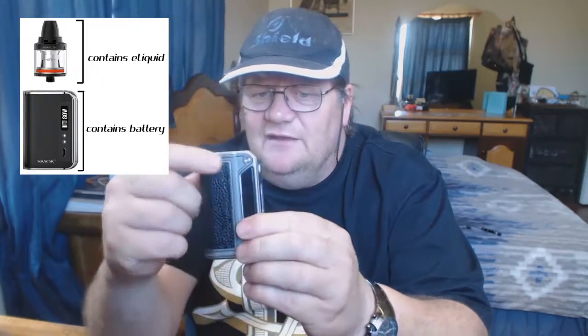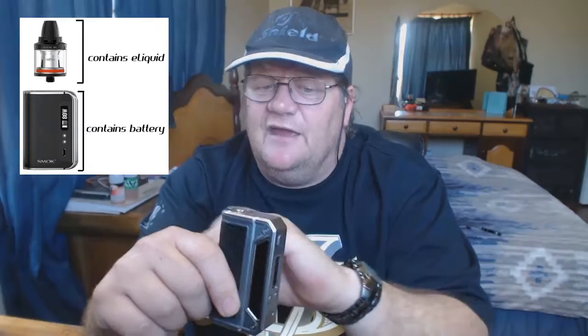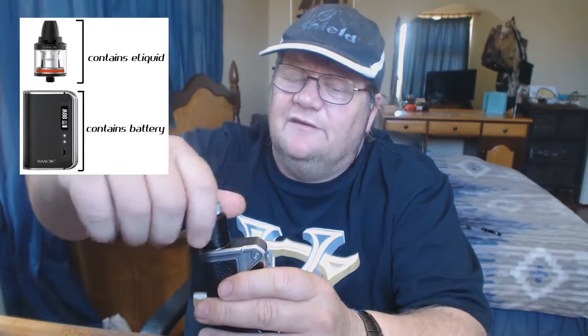And this guy is called the mod. This is the device that is going to house the battery, which is going to supply the electrical current needed to convert the fluid which is inside this atomizer to a vapor, which you see over here.